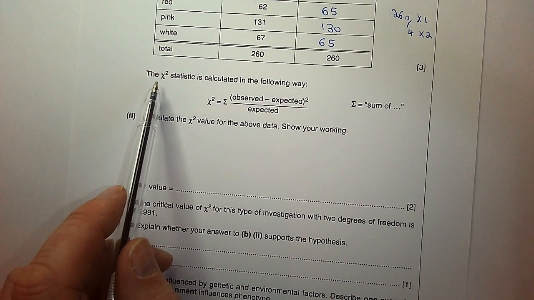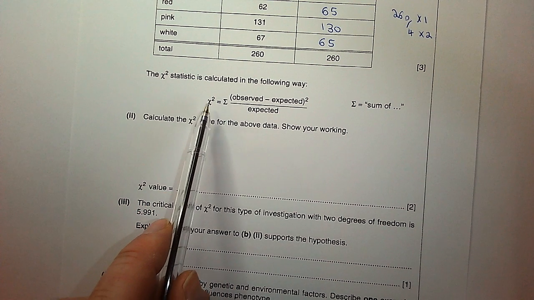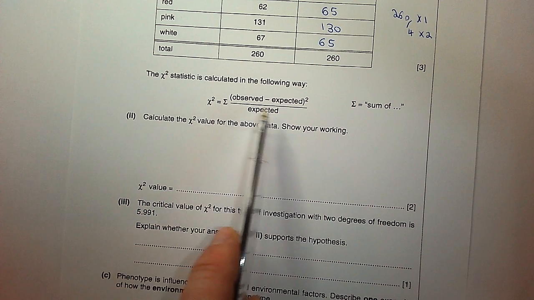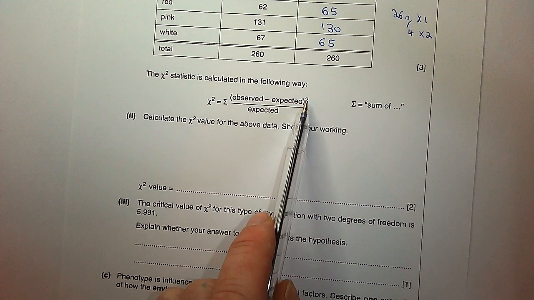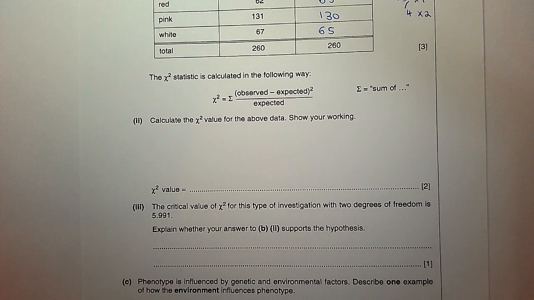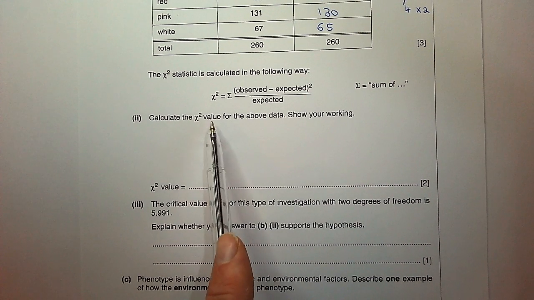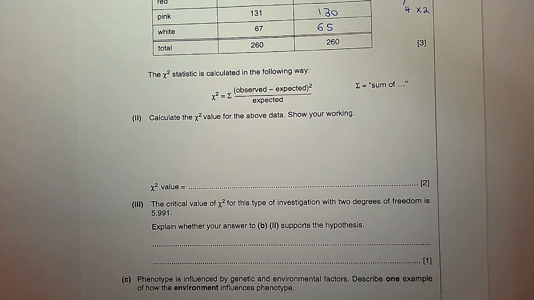It says the chi-squared statistic is calculated in the following way. So chi-squared equals the sum of observed minus expected squared divided by expected. So that's the equation. We've now got to use that equation to calculate the value of chi-squared.